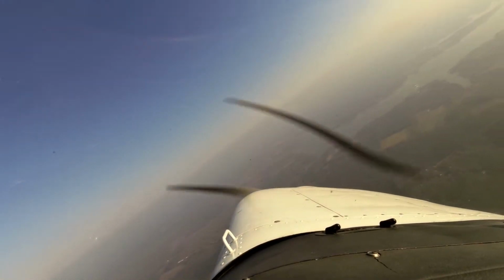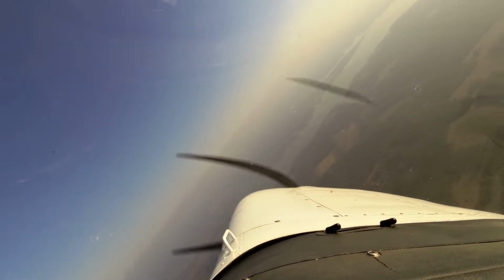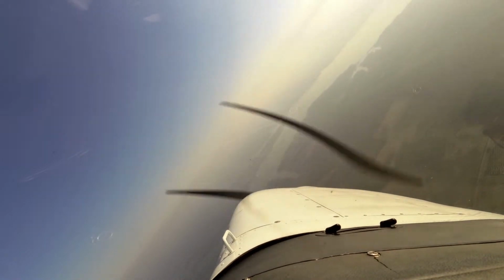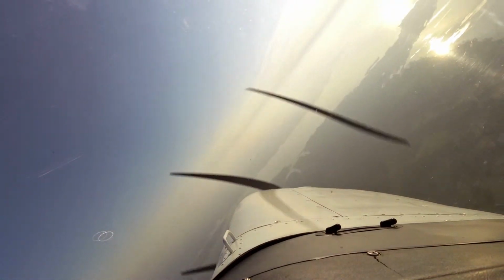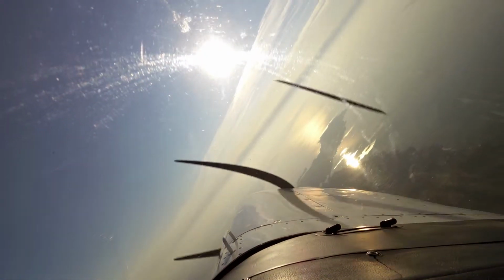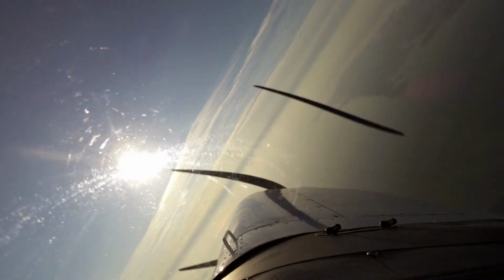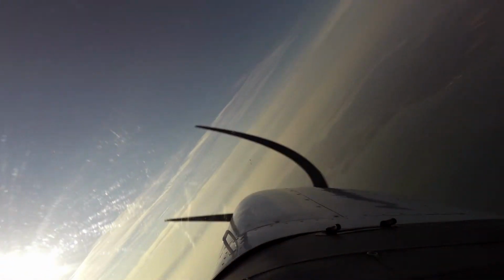Keep some right rudder. Don't let that nose drop. There you go. Don't let that nose drop. You're letting it drop. Don't want to be too steep.